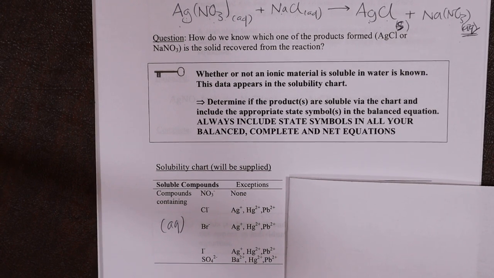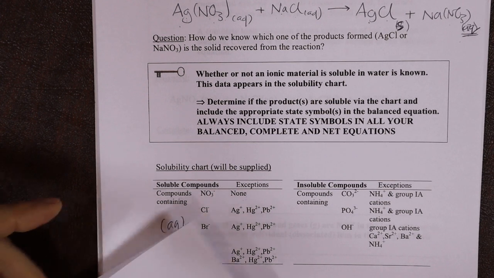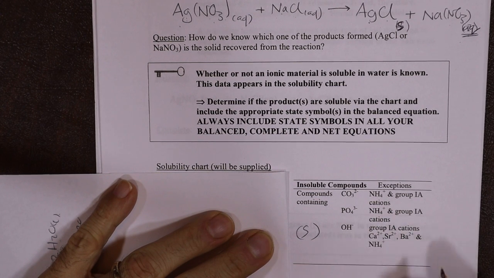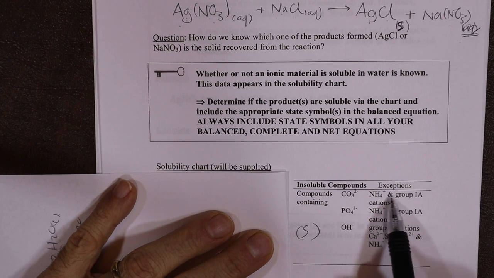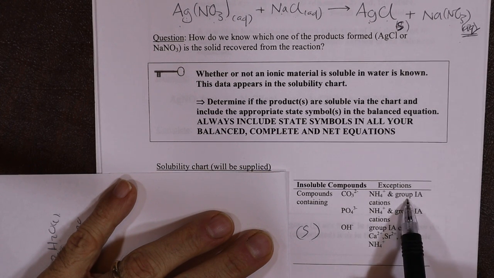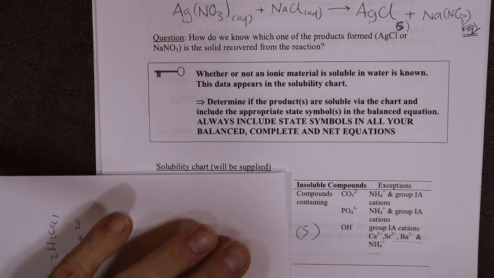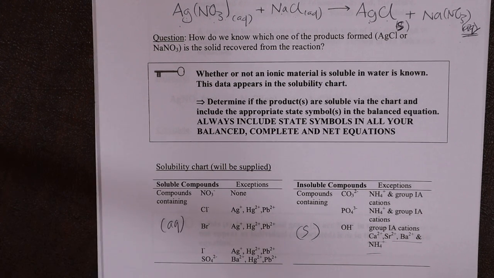All right. Now, what we didn't look at yet is things that are generally insoluble. Insoluble means not dissolving, so solids. So things with carbonate on the back, chalk, for example, calcium carbonate, calcium phosphate is essentially bone, okay? And hydroxides, they're generally all solids. However, some exceptions, ammonium and group 1, so that's your sodiums, lithiums, potassiums. Sodium and group 1 are exceptions, so they'll be aqueous, okay? Similar down here, apart from hydroxides, has a couple more exceptions.